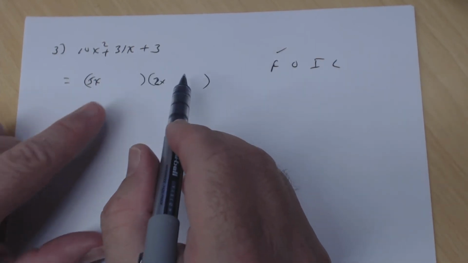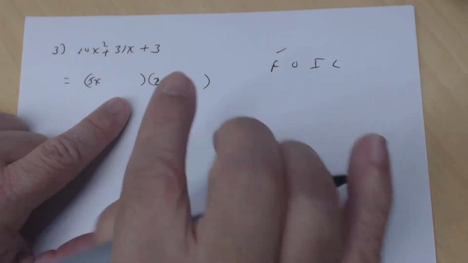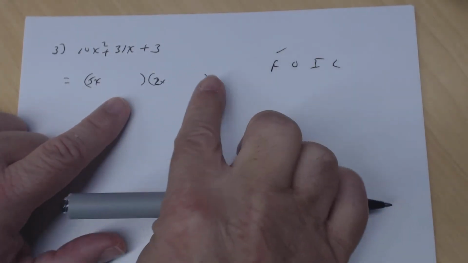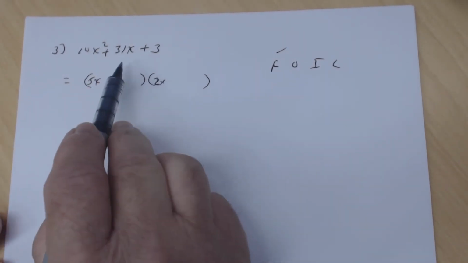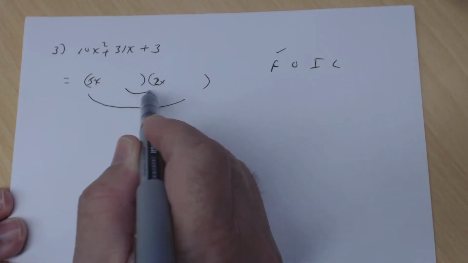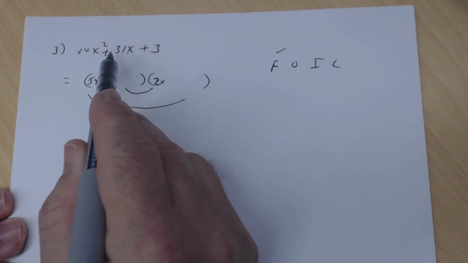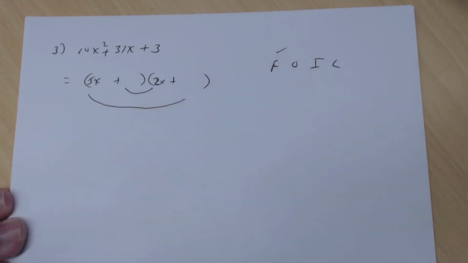3 and 1. Now remember though, the last sign's positive, so the signs for the last term have to be the same. Either they're both positive or they're both negative. It's going to be this middle sign, because I need the outer and the inner to add up to be positive. So the only way that can happen is if these are both positive. So let's try 3 and 1.